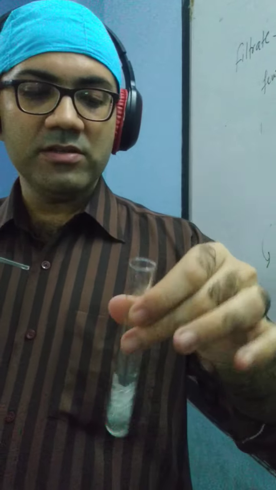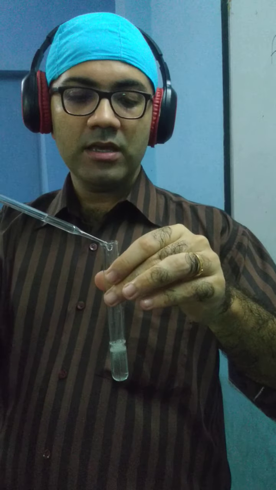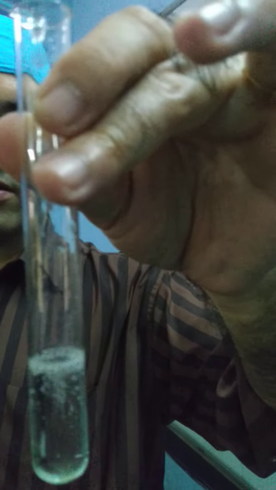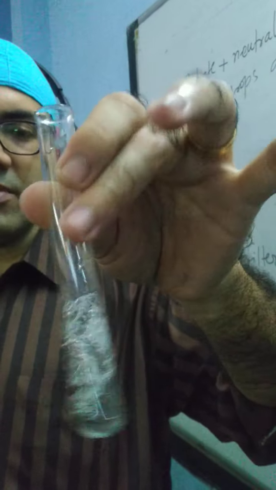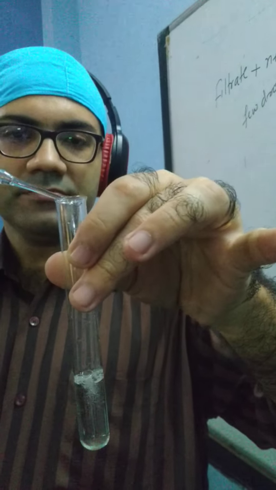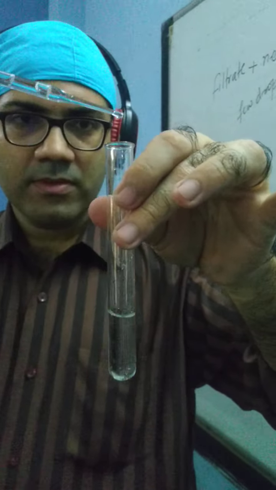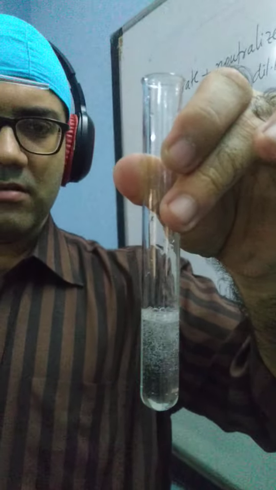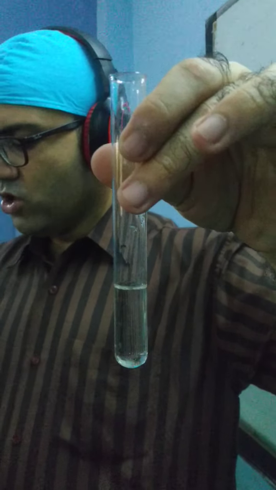You will add a few drops and you will mix it thoroughly, so that all the carbonates should be neutralized. You can see still effervescence is going on. I'm adding acid. See, a lot of carbon dioxide is coming out. Carbonates are being neutralized. So now you can see that almost the effervescence has stopped. No more effervescence is coming out. Yeah, with one drop, no more effervescence.